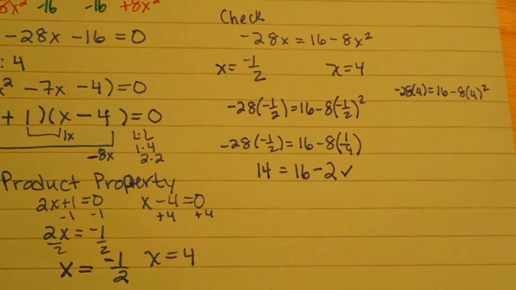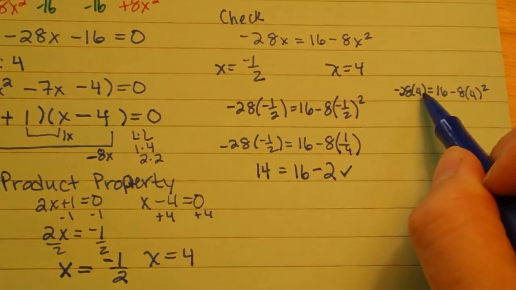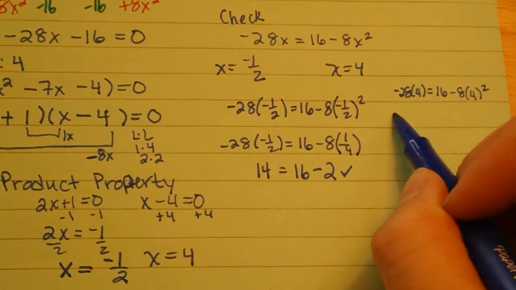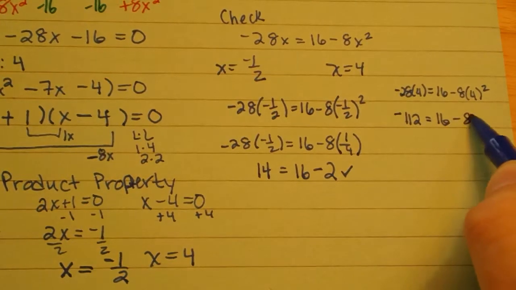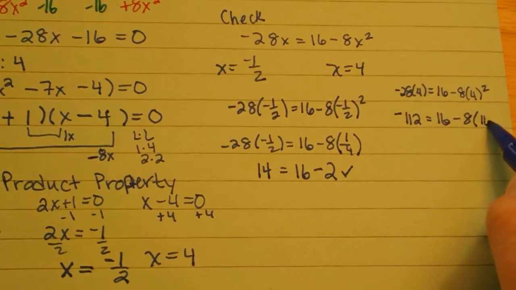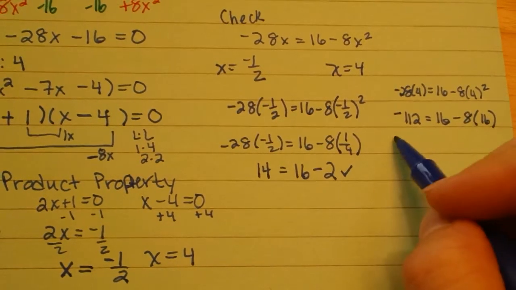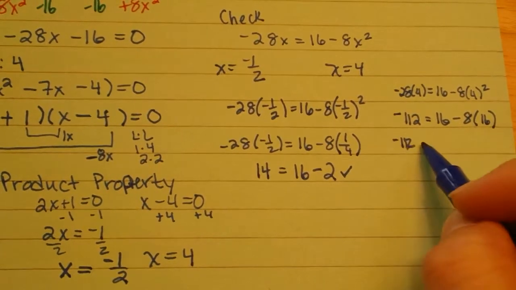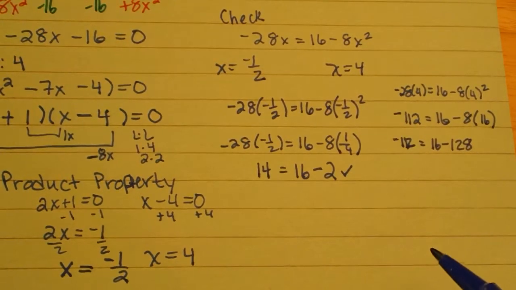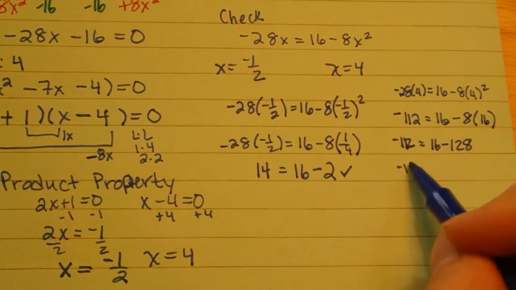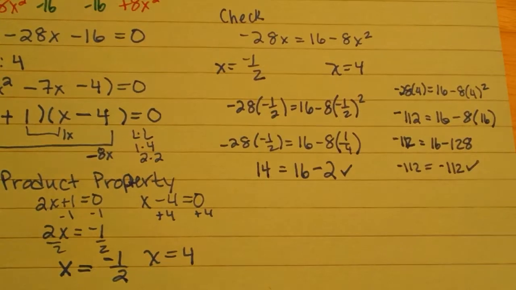Negative 28 times 4: well, I know that 20 times 4 is 80 and 8 times 4 is 32, so that's negative 112 equals 16 minus 8 times 4 squared, which is 16. Let's see, 8 times 16 is 128, so we have negative 112 equals 16 minus 128. And then you'll want to double check to make sure that 16 minus 128 is negative 112, which it is.